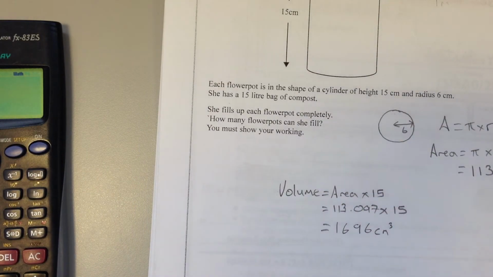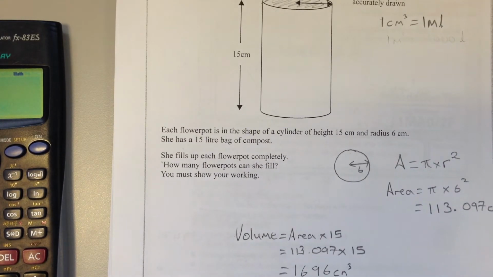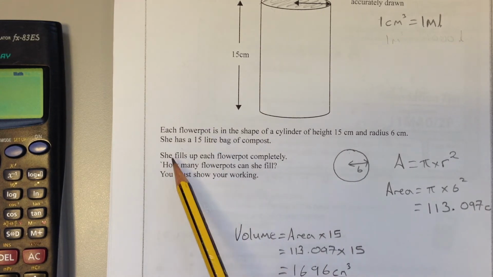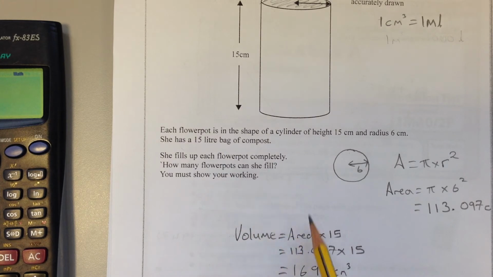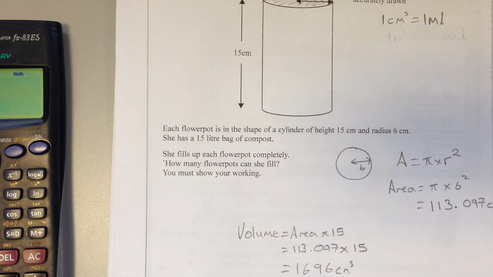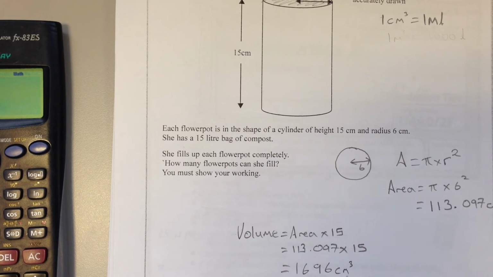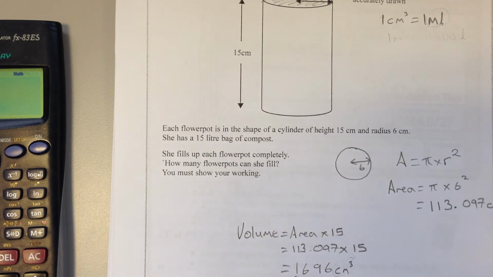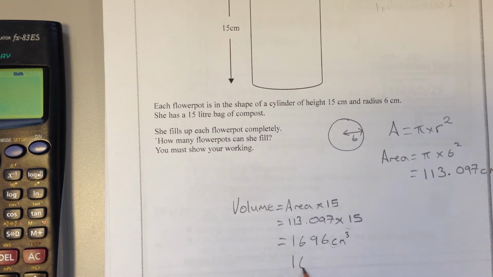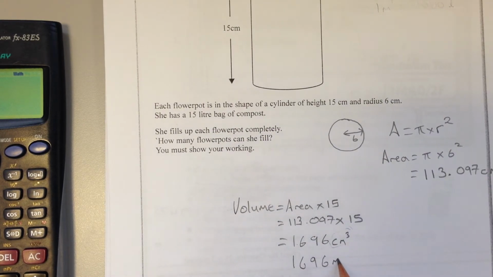Okay, we now have the volume of the cylinder. What we're going to have to work out is how many flower pots she can fill. It's always important to check what the question's asking to make sure you're doing it correctly. So we need to also know that centimeters cubed is the same as milliliters. So if we have 1,696 centimeters cubed, that's the same as 1,696 milliliters.